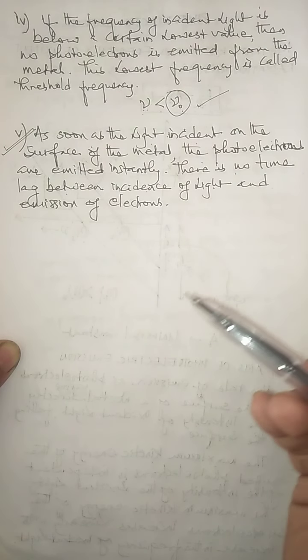But at the same time, one of the scientists, Albert Einstein, put forward their experimental observations and laws, and he made some modification in the observation, especially by using one of the theories of light called the quantum theory of light. You will learn that part in the next YouTube video. In the next video, we learn basically Einstein's photoelectric equation by using the quantum theory of light.